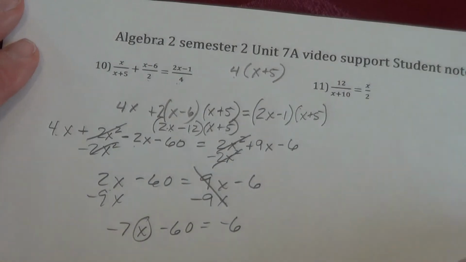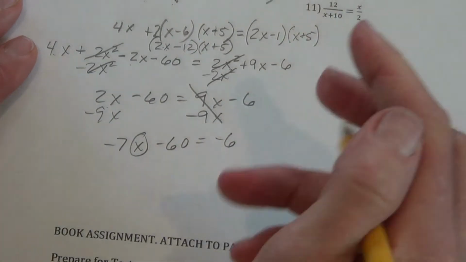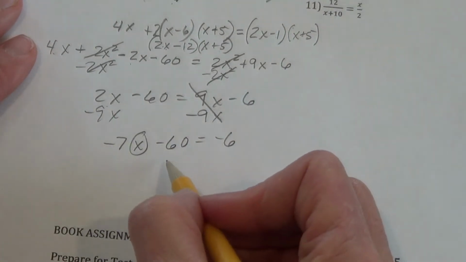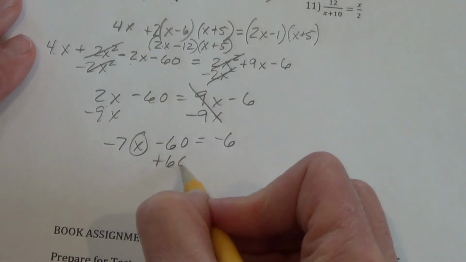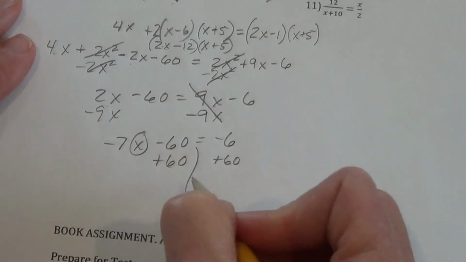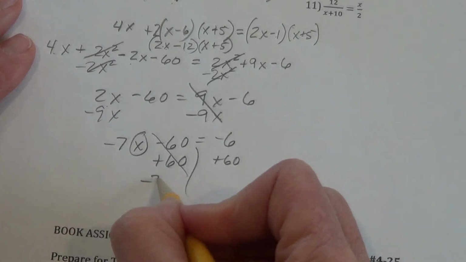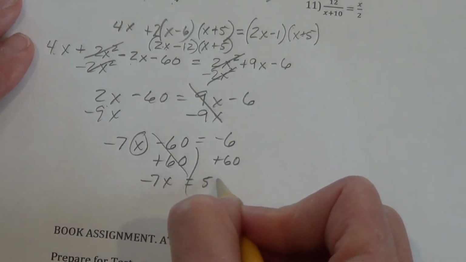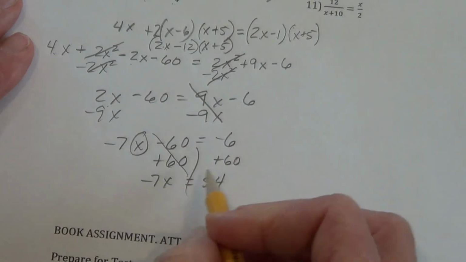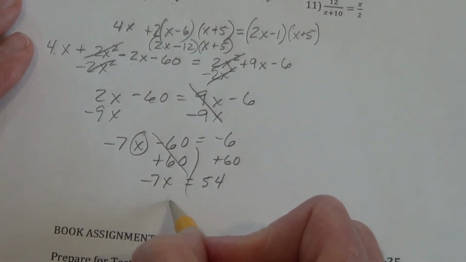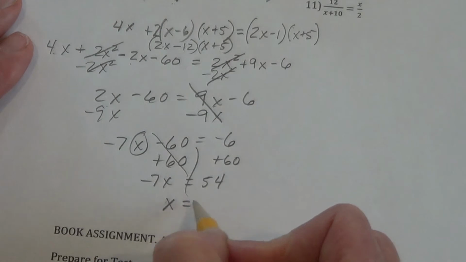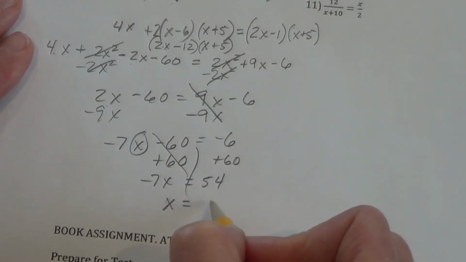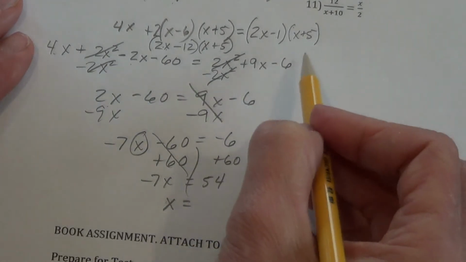Get this guy alone. He's standing out there. We want to know what he's equal to. So we add 60 to each side. And we get negative 7x equals 54. And we have x equals, let me make sure that I didn't make an error on any of this.